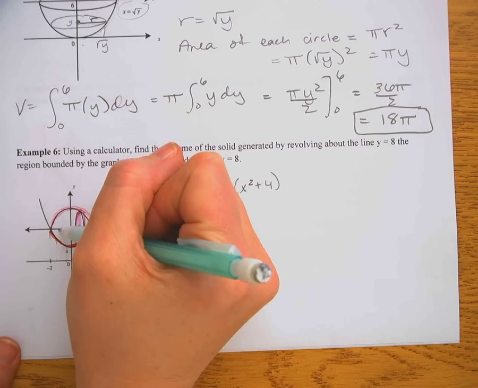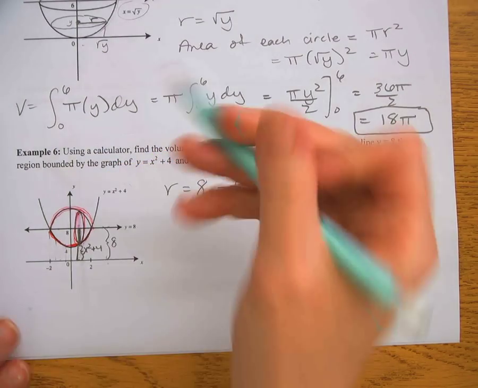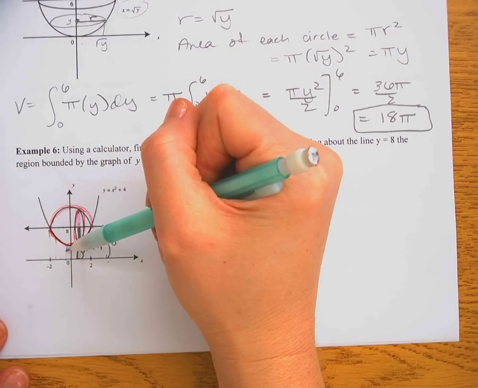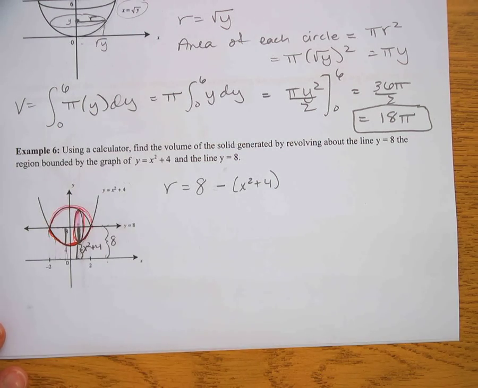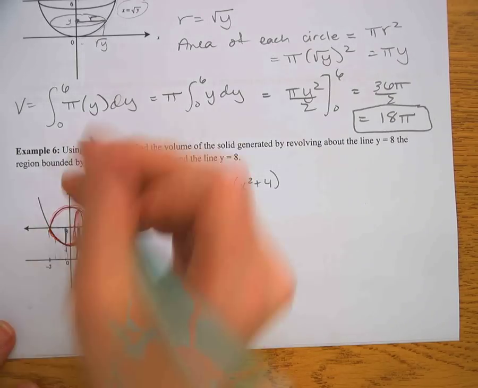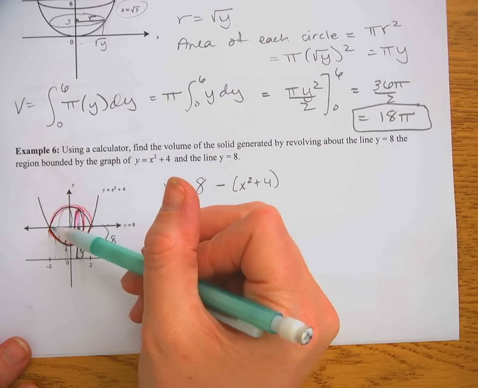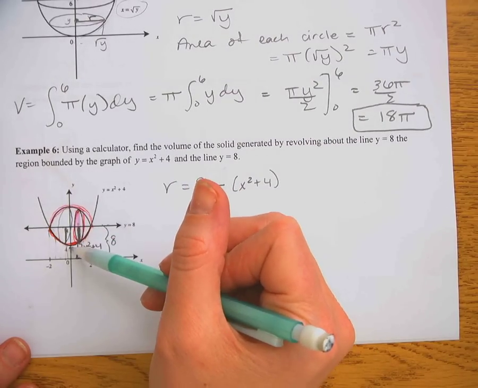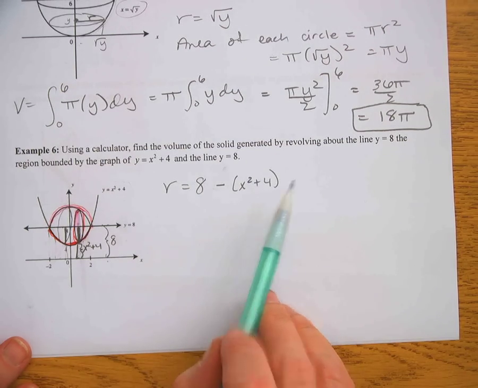So again, you take 8, which is from here all the way to there. Take the height of 8 from there all the way to there. Subtract the height from the curve to the bottom, and what you have left is the height from 8 to the curve, which is the radius of each circle, because the radius of each cross-section only goes from the line y equals 8 down to the tip of the curve. So that distance would be 8 minus the equation of the curve.